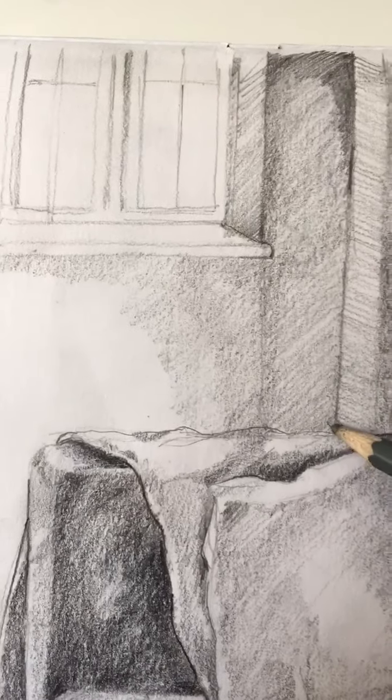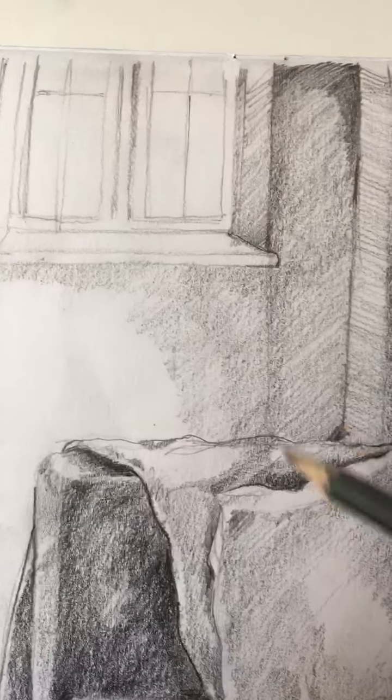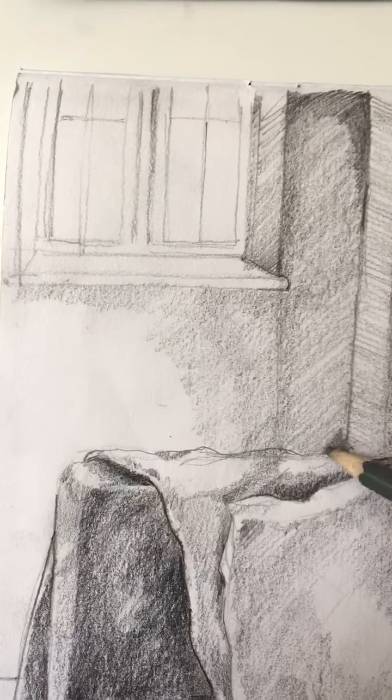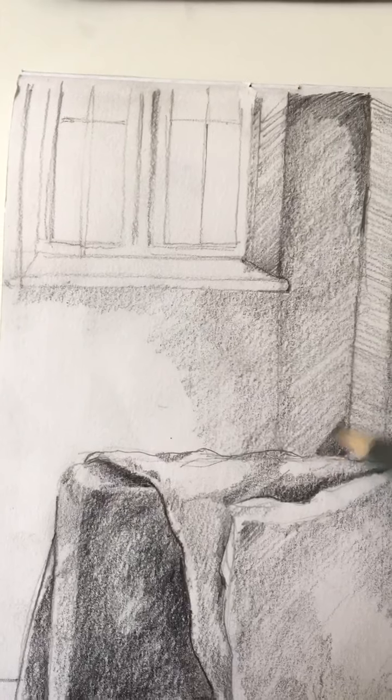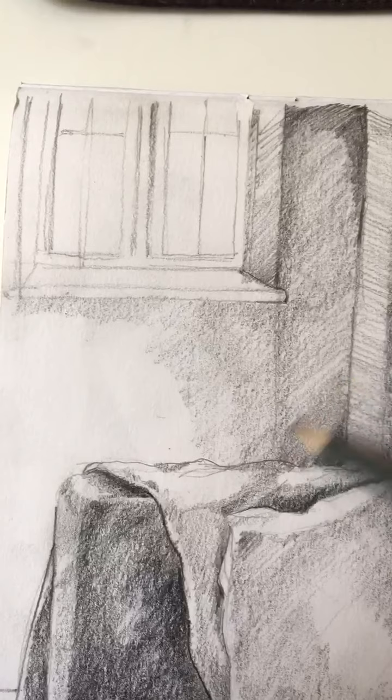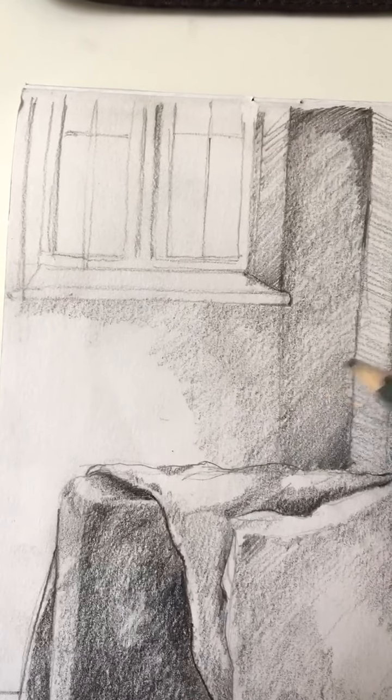Okay, so obviously I've got my base tone of the lightest areas are going to be left white. Okay, and obviously if I'm starting to apply pressure, then those tones will get darker and it will give me that kind of contrast between light and dark.